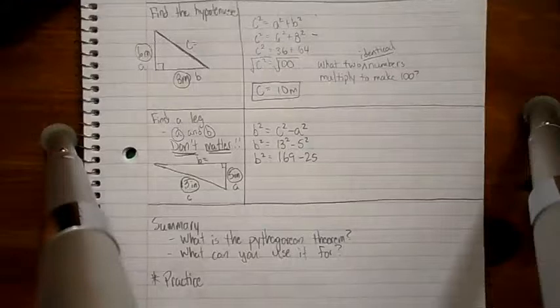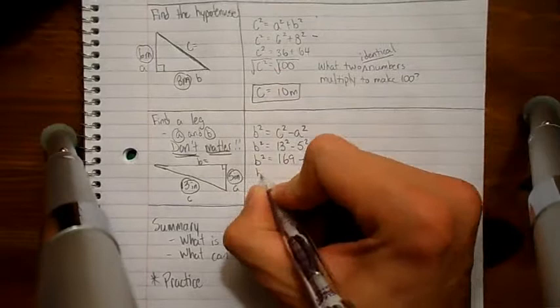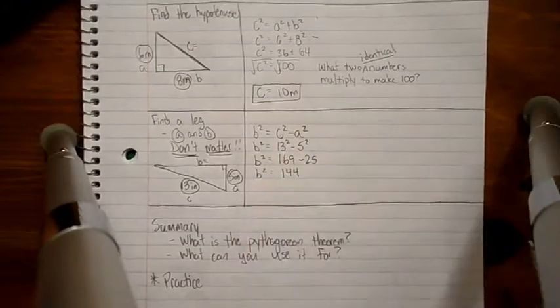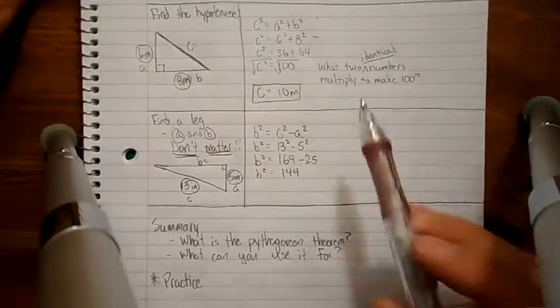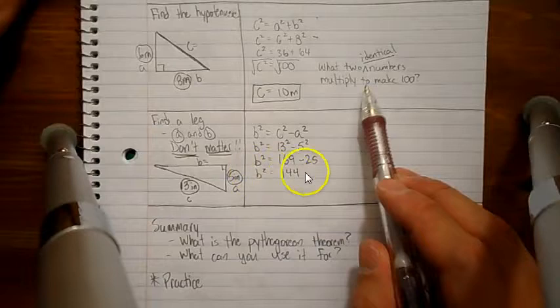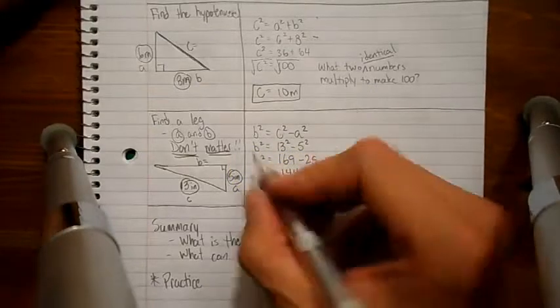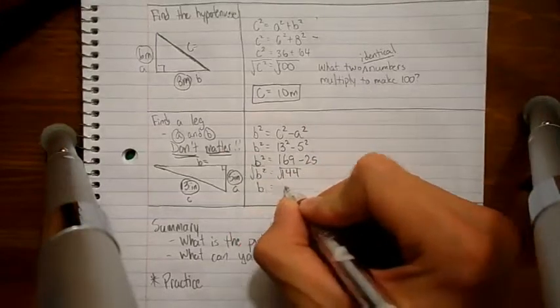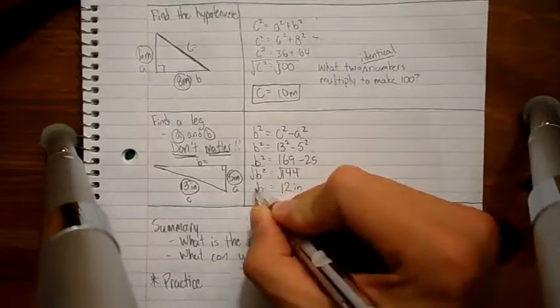So back to the notes, you see I have 169 minus 25, so B squared would equal 144. And again, I'm always looking for what two identical numbers are going to multiply, in this case, to make 144. So we all know that 12 times 12 is 144, so B is going to equal 12 inches.